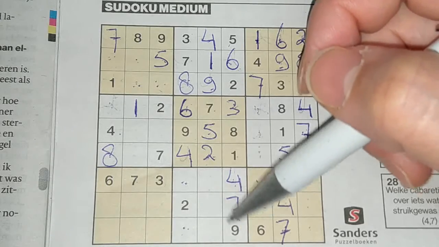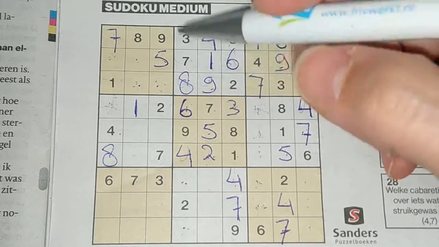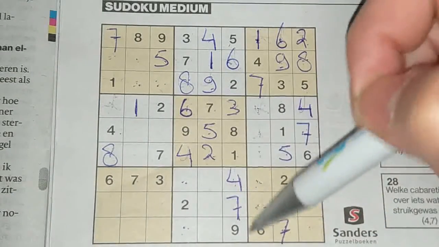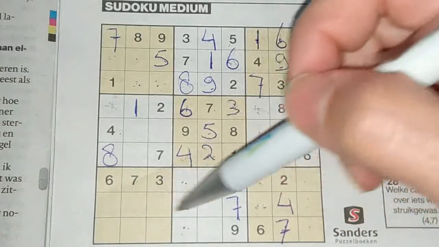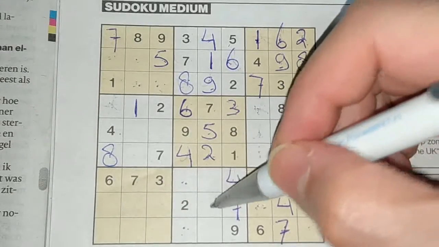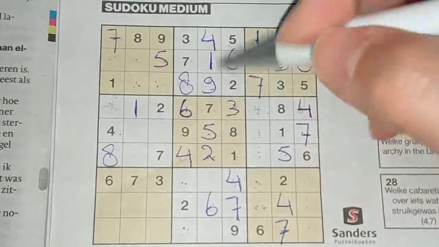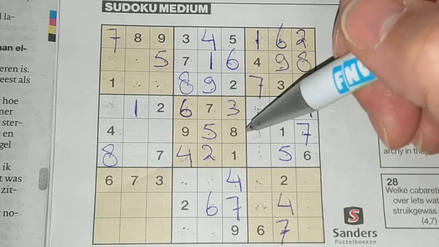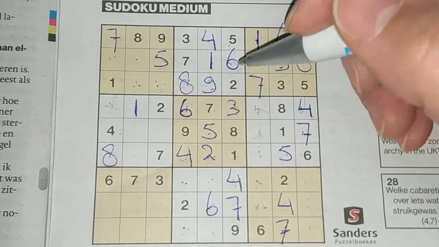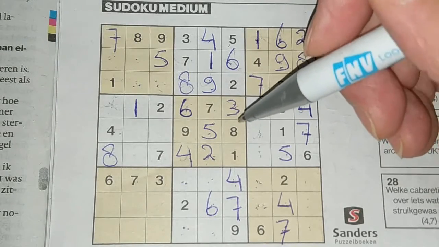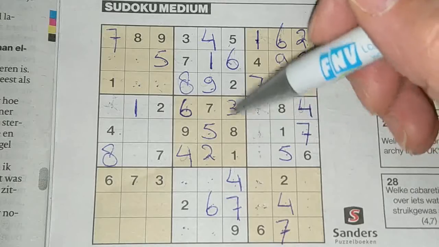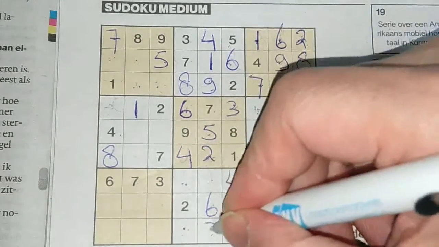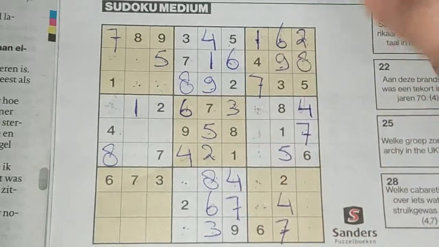3, 8 and 6. Yes, 6 in this row, 6 in that row. So in the row between, the only place for the 6 should be here. Now we have 2 boxes left in the middle row for the numbers 8 and 3. We have a 3 there, so no 3 here. 3 should be here, and the 8 goes there.